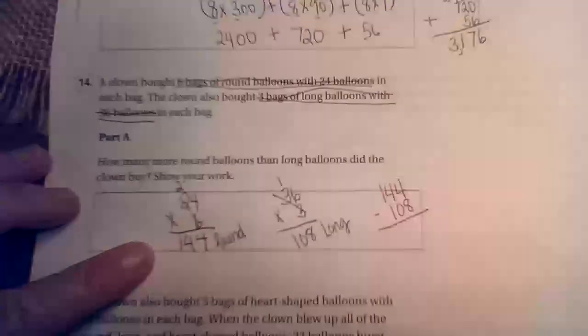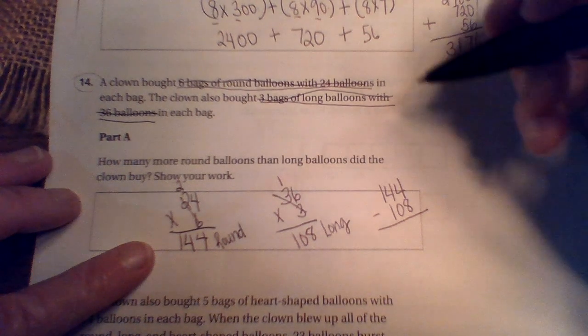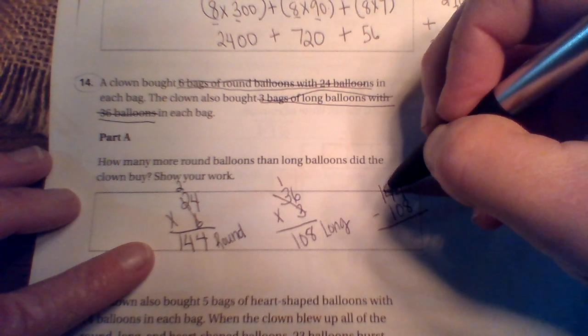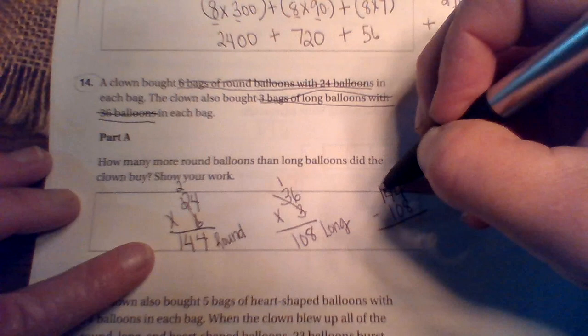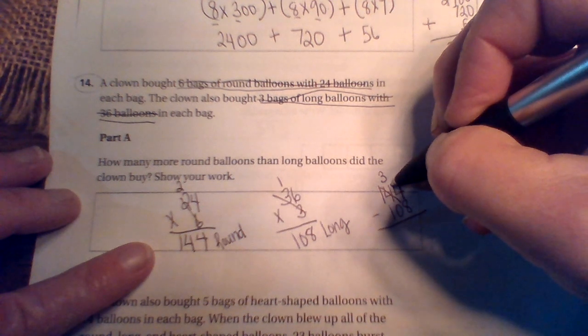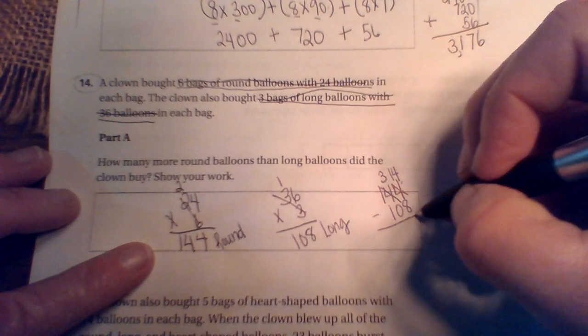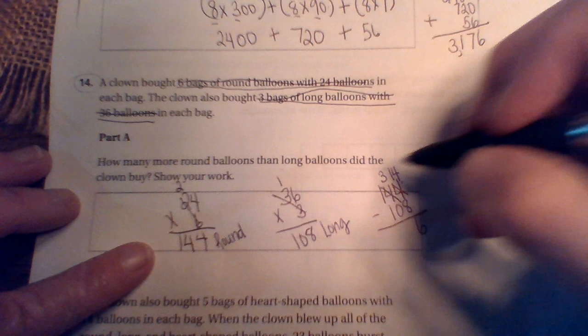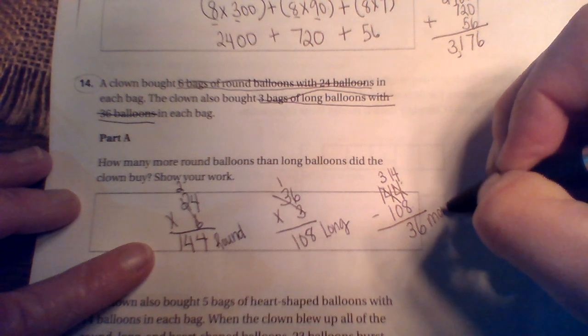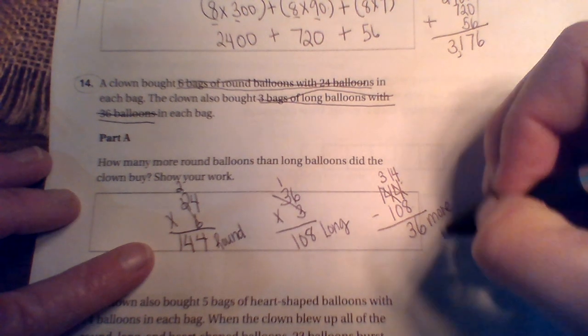And of course, they're not going to make it easy for us. They want to see if we can remember what we learned about borrowing. We cannot take 8 from 4. It's impossible in math. We have to borrow from the tens place. And we're going to borrow a 10, so we make the 4 a 3. We bring a 10 over, and this is no longer a 4, this is a 14. So 14 minus 8 is 6. 3 take away nothing, 3, and 1 take away 1 is 0. So 36 more round balloons is our answer for part A.